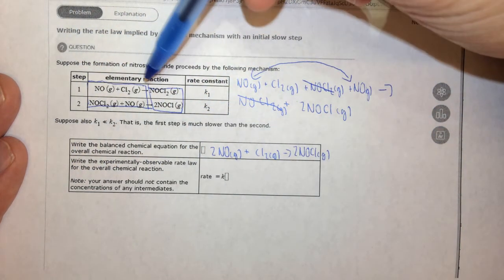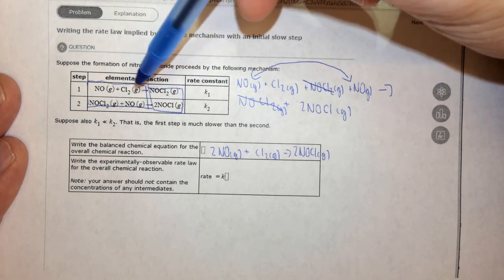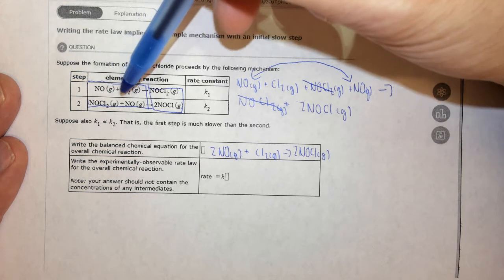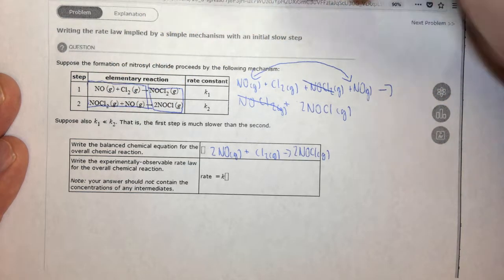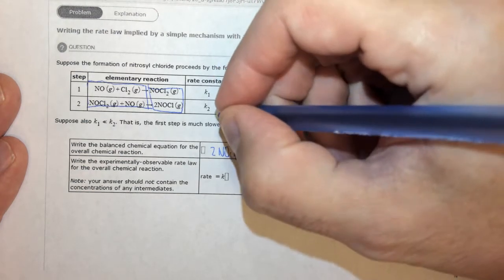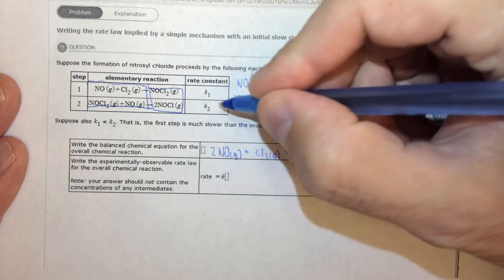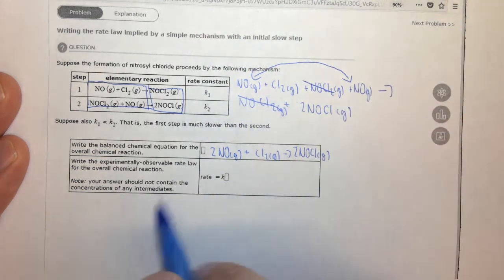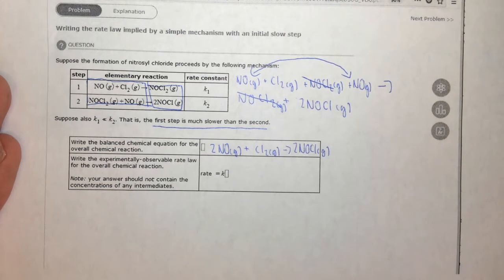So these are the elementary reactions, meaning that you can write the rate law directly from the elementary reactions. But the question becomes, do we use this elementary reaction, the first one, or do we use this elementary reaction, the second one, in order to write the rate law? And this is where the first step is much slower than the second comes into play.